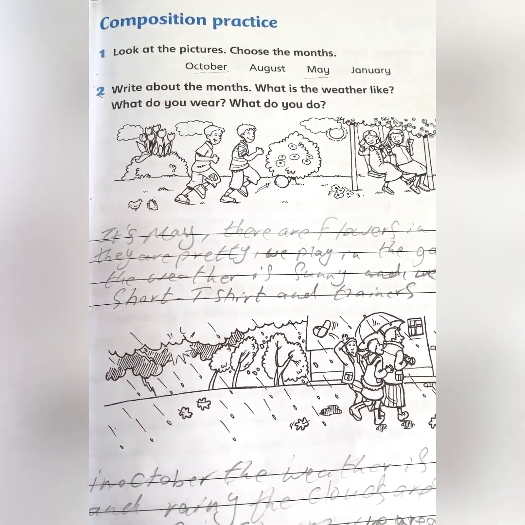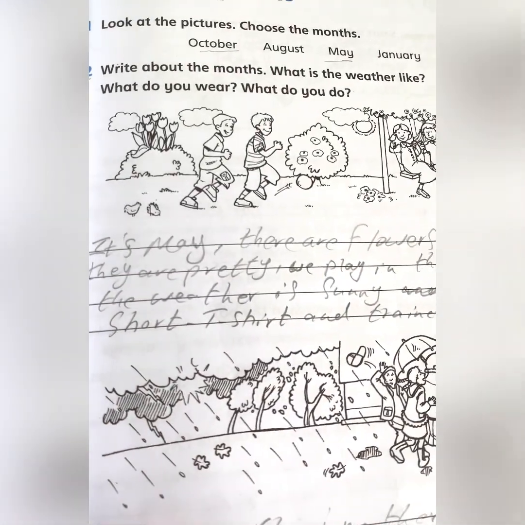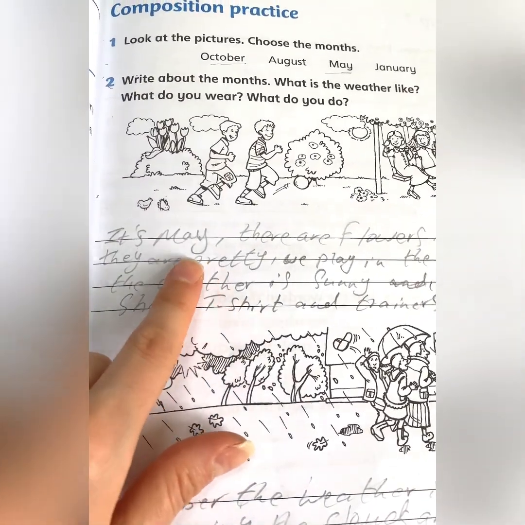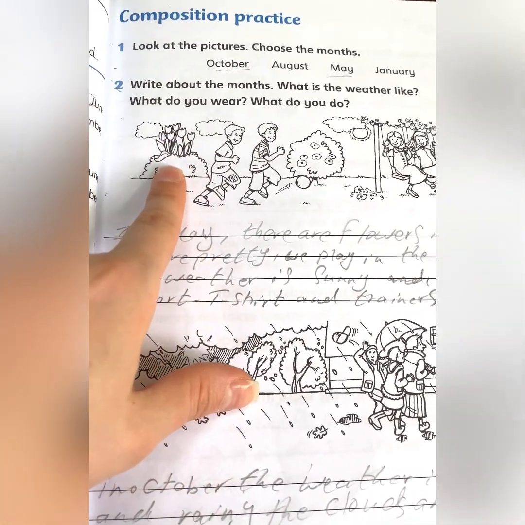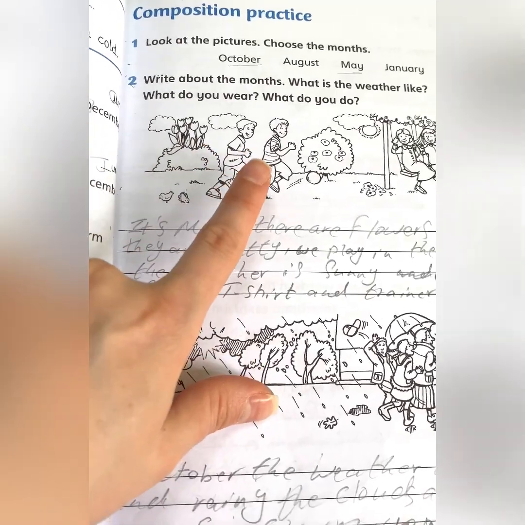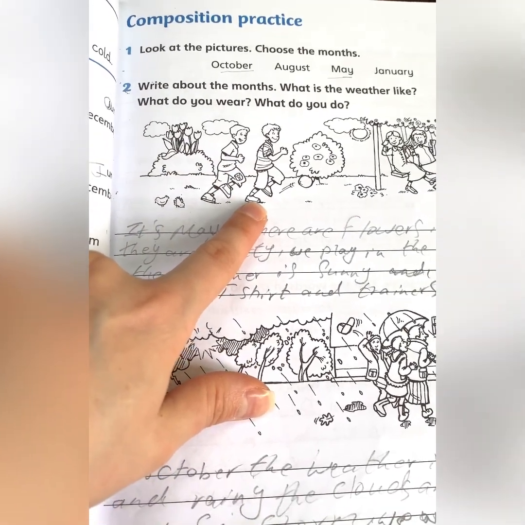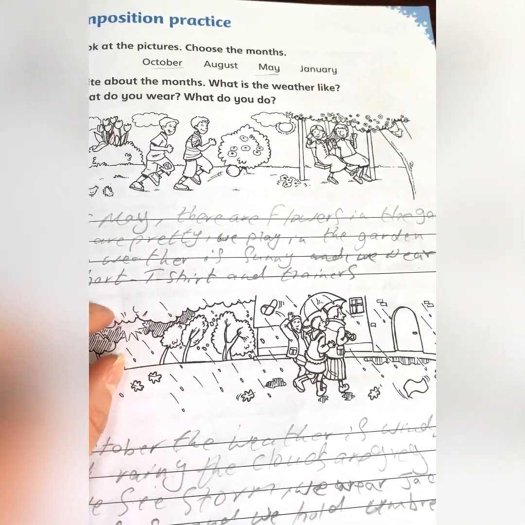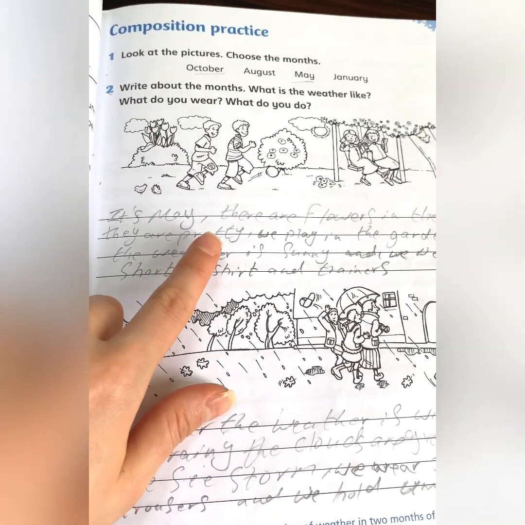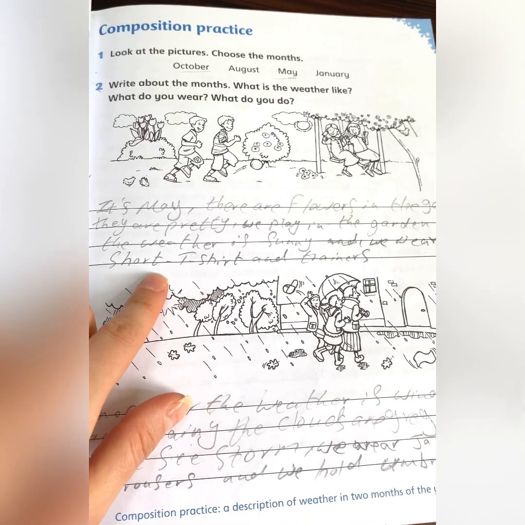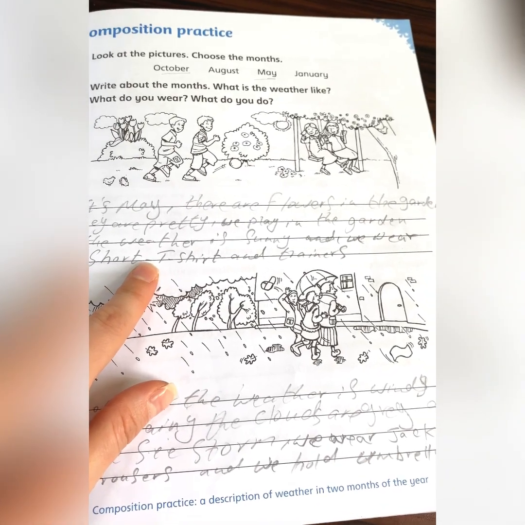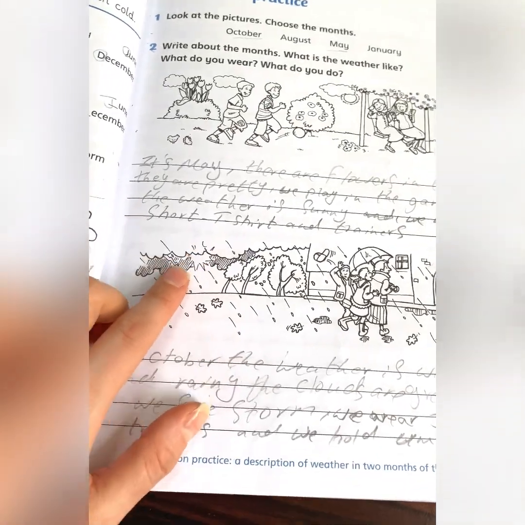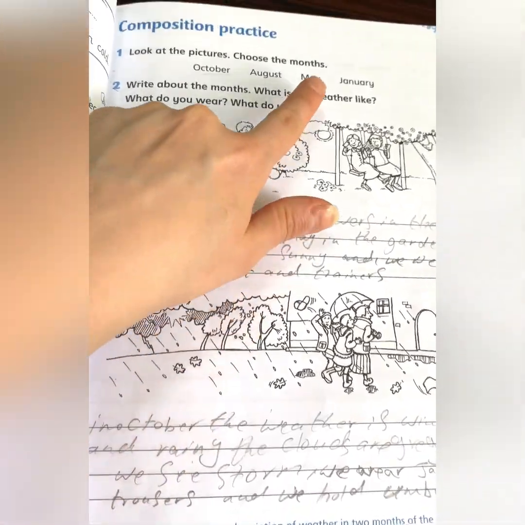So we can see between October, August, and May or January, we can use May for this picture, because you can see garden and flowers, and they are wearing thin clothes. So we can say it's May. There are flowers in the garden and they are pretty. We play in the garden. The weather is sunny and we wear shirts, short t-shirts and trainers. Okay, so we used May for this picture.